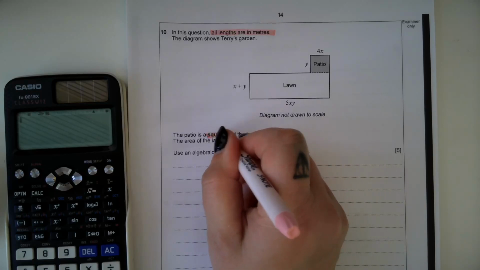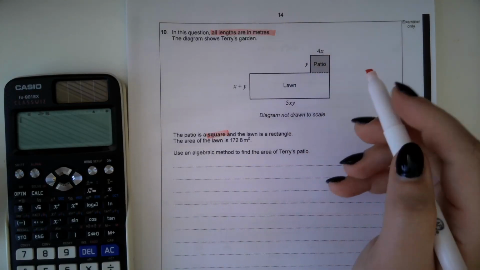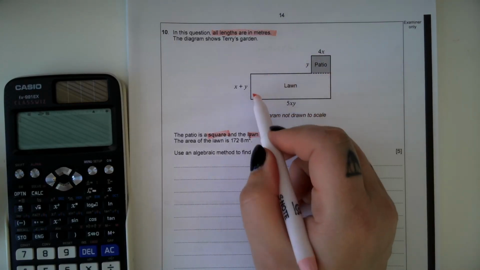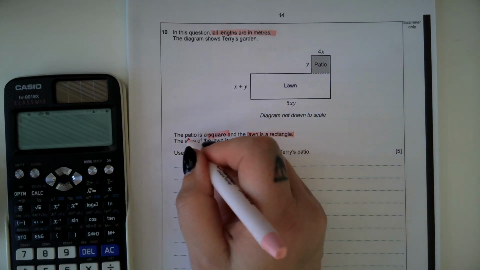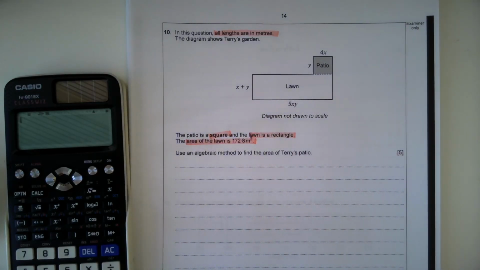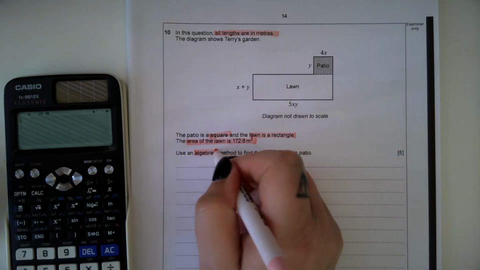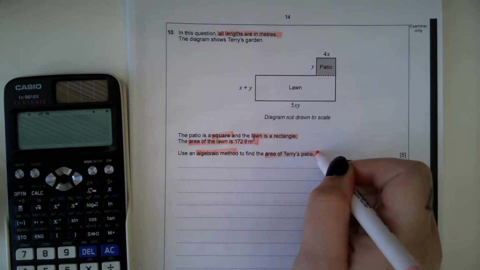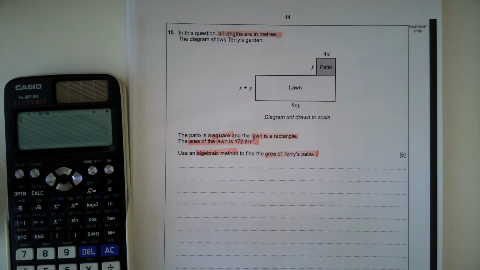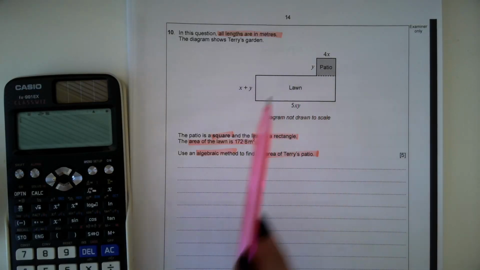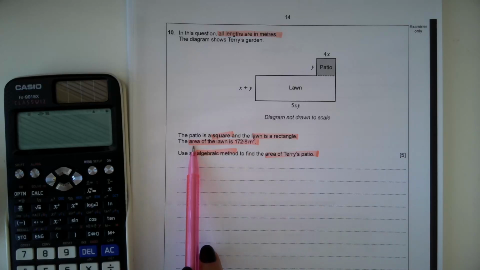So the patio is a square, so that's this here, and the lawn is a rectangle, which is the lawn here. The area of the lawn is 172.8 metres squared. Use an algebraic method to find the area of Terry's patio. Okay, so we're going to have to use algebra, so we're definitely going to be forming some expressions, equations, and then potentially solving. So let's see what we know. Let's form an equation for the area of Terry's lawn, because we've got all the information we need.